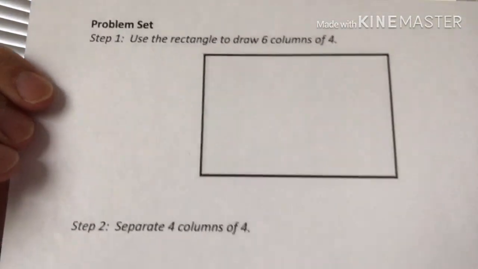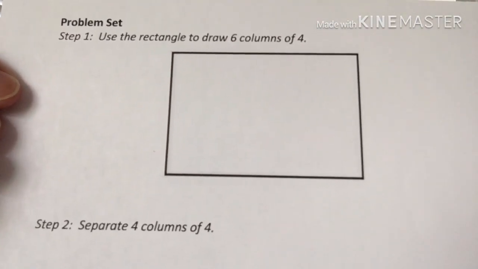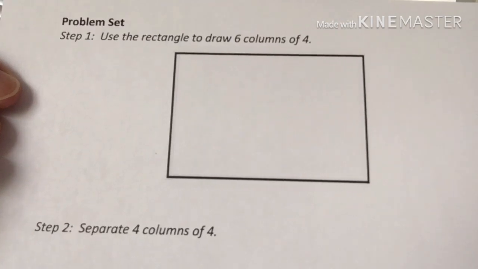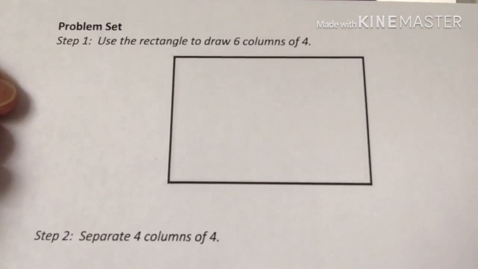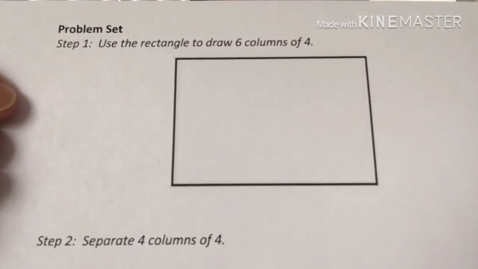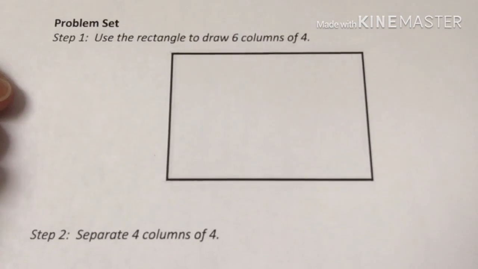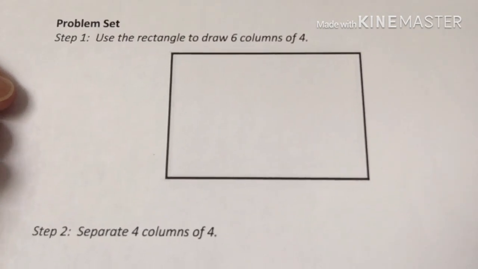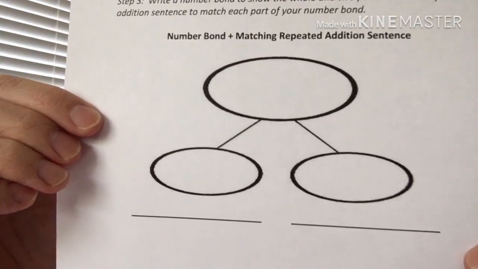Next is the problem set that you're gonna solve by yourself. So here you have it. You need to draw 6 columns of 4. That is 6 columns and 4 rows. Then you need to separate 4 columns of 4. So you're gonna color 4 of the columns. And then you're gonna do the number bond, just like we did on the video.